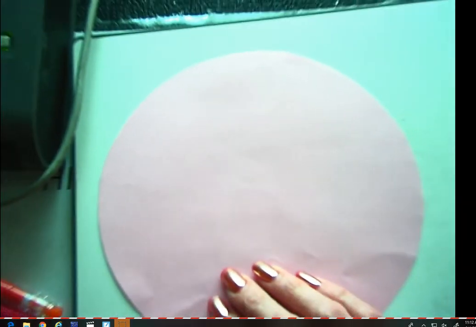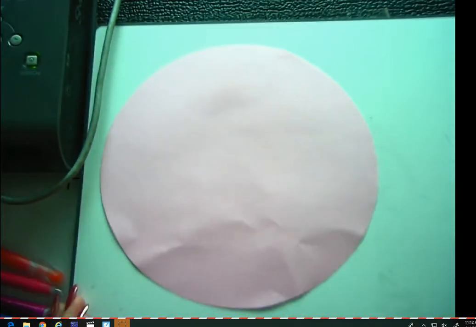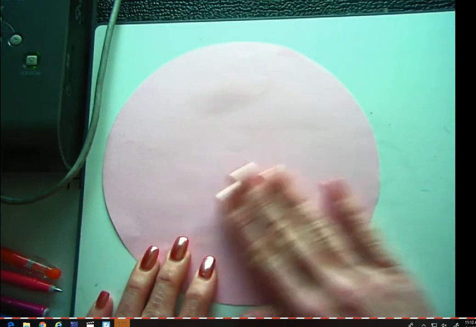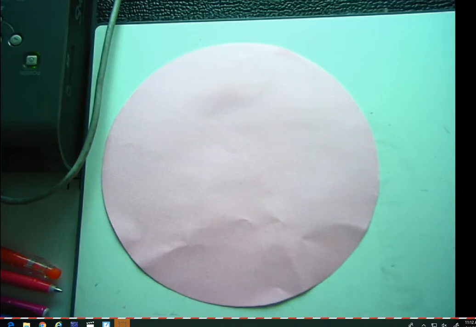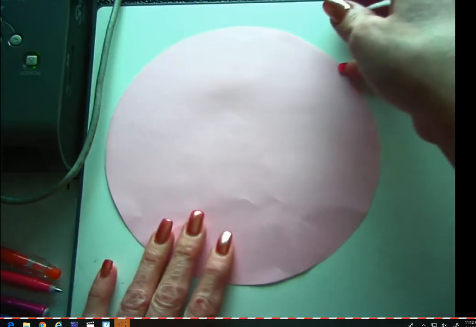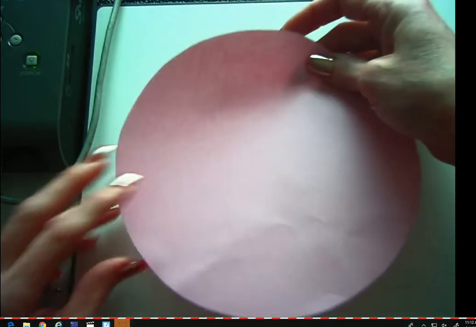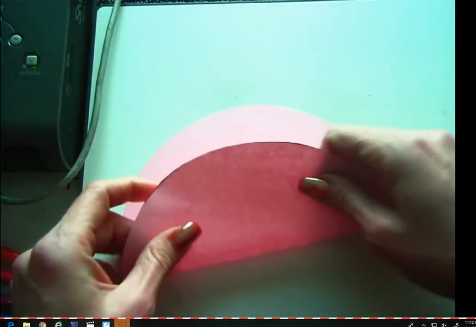So you should have received a circle from class. If you didn't, you can make your own or see me for a copy of the circle. So today we explored relationships between supplementary, complementary, vertical, and adjacent relationships. So we're going to make a little foldable so that we can have a record of this in our notebooks.